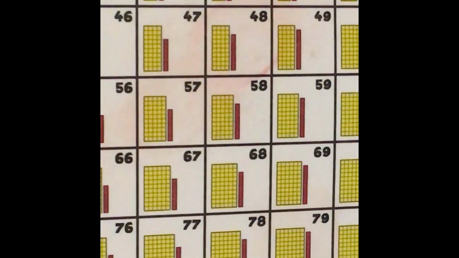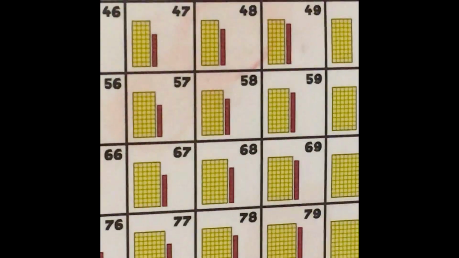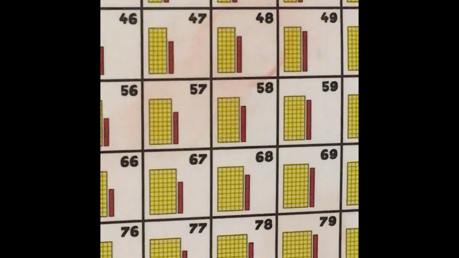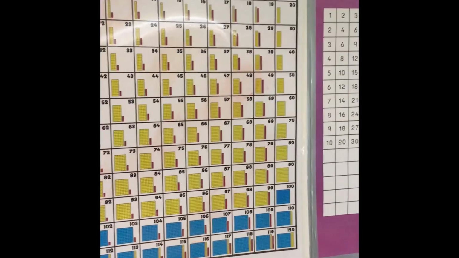Oh, the tens digit goes up by 1. Well, why does the tens digit go up by 1? Because we have 1 more 10. Then if we look in the middle at, let's say, 57, 58 and 59, and again if I scroll back, and let's look how that develops as we move along.